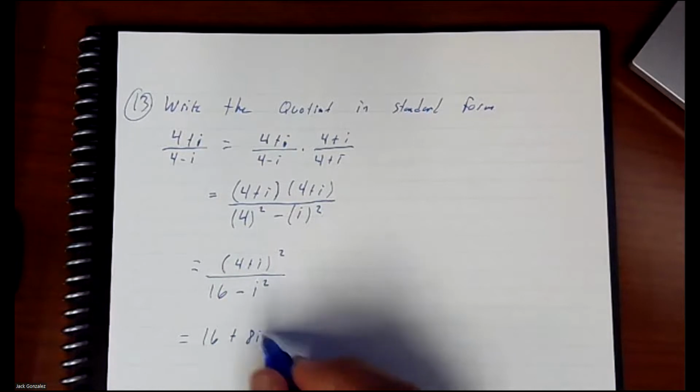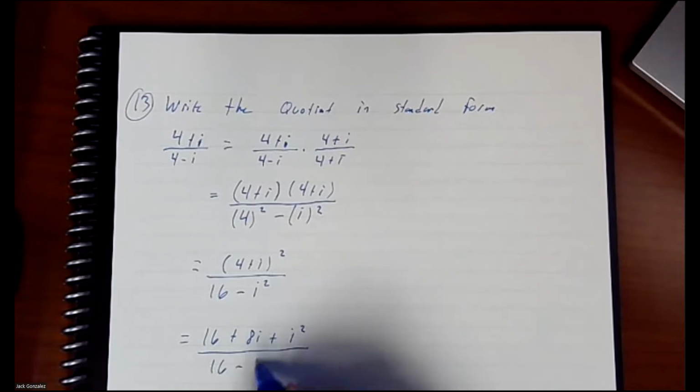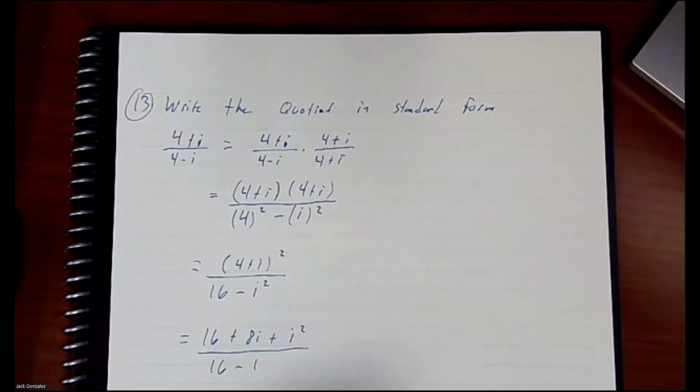This will be 16 plus 8i plus i squared over 16 minus 1, which will be 16 plus 8i minus 1 over 15, which gives us 15 plus 8i over 15.